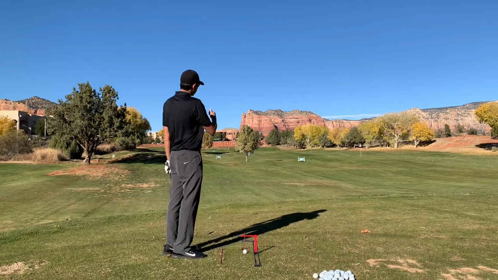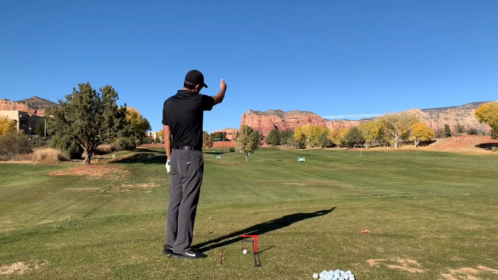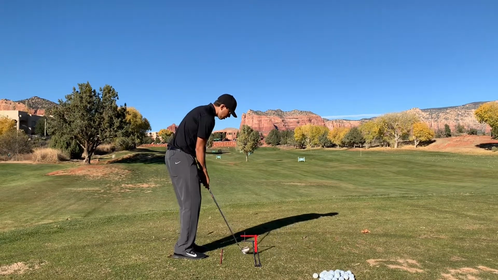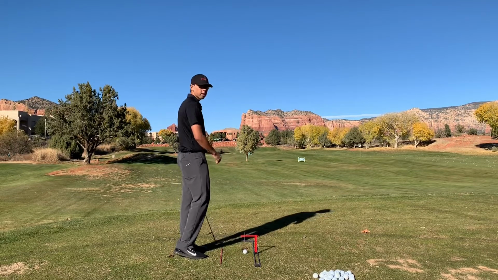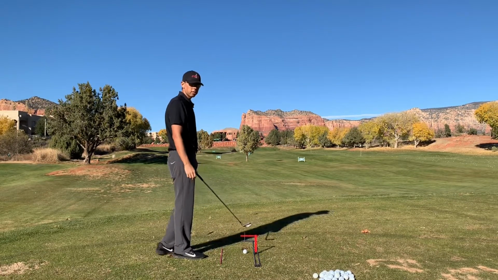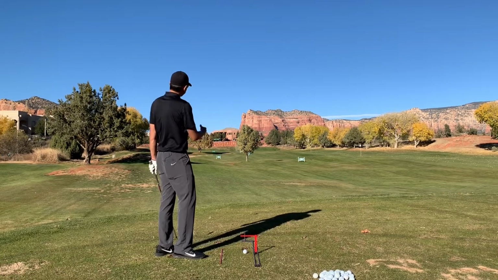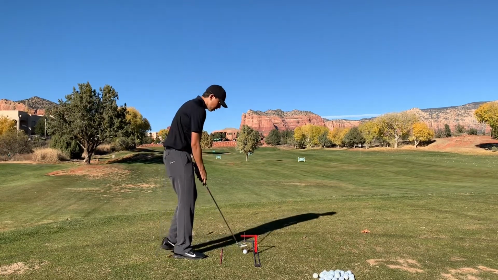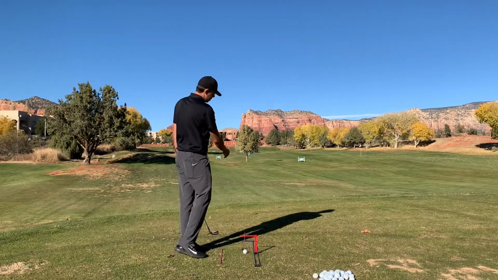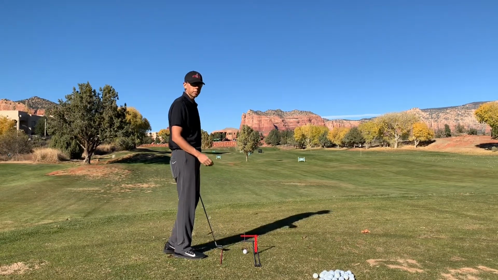So if it started on line and curved to the right, then what that means is your club face came in square to your start line, and your path was traveling a little bit left of your club face. That's going to get the ball to move slightly to the right. And if you wanted to hit a draw, you would need to get the path moving a little bit to the right of your club face to get the ball to draw.